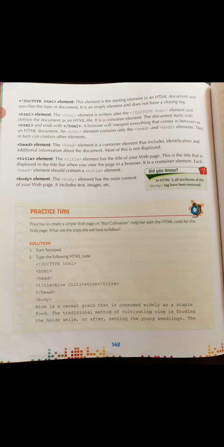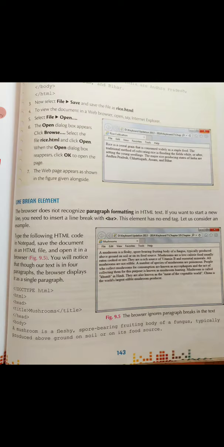Then yesterday I explained the line break element. What is the main function of the line break element? It is used when we are changing the paragraph, or when there is a breaking of a line in our paragraph. At that time we use the command BR. BR stands for line break element, the line break tag, that is the BR tag.